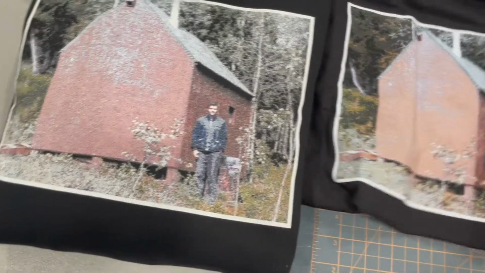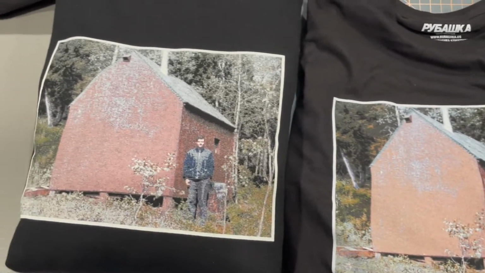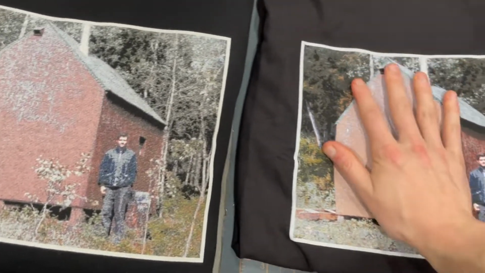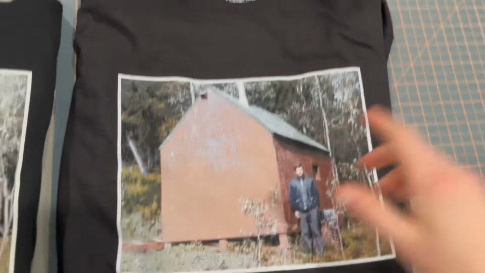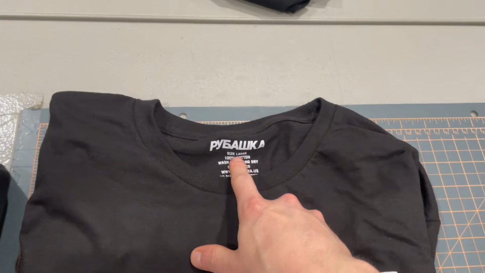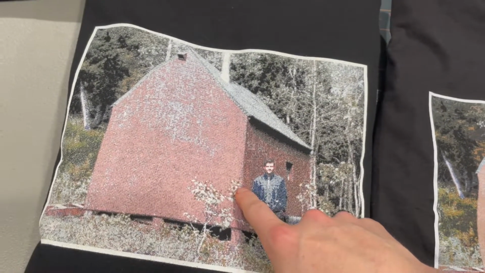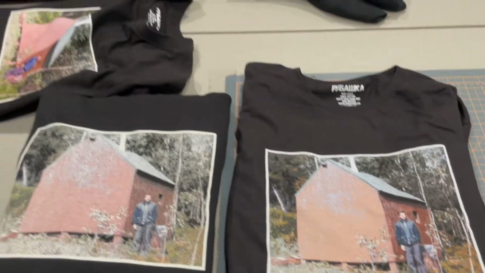If you're doing a very complicated multiple color print, you may have some differences between hoodies and t-shirts, so keep that in mind. If you're just printing complicated prints on t-shirts, you're probably gonna be safe, especially if it's 100% cotton. That's the ones I use. The hoodies are 80% cotton, 20% polyester. But those are the main things that I learned from this experiment.